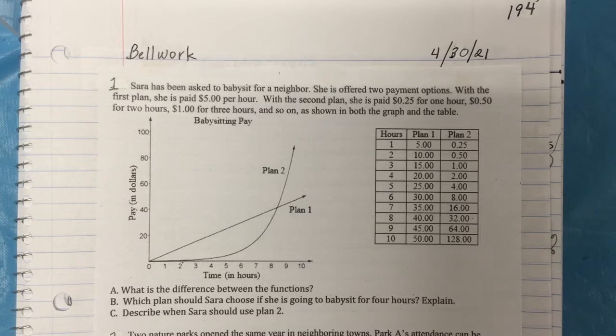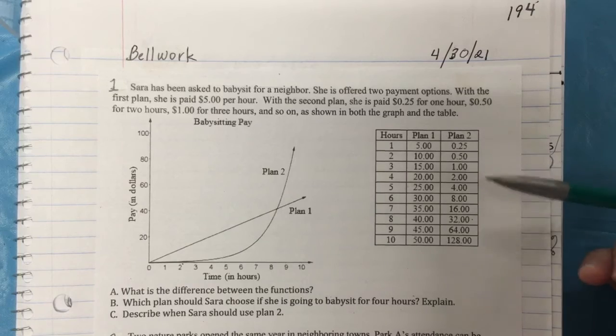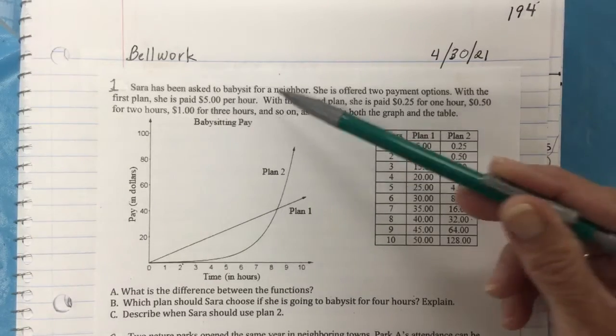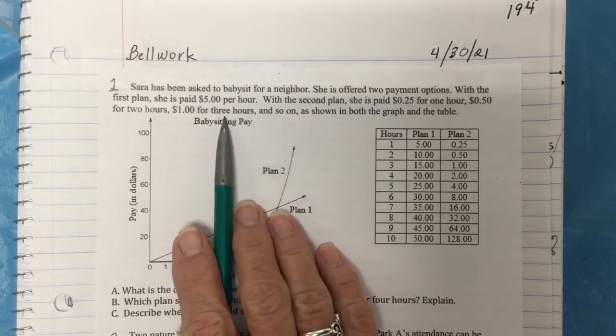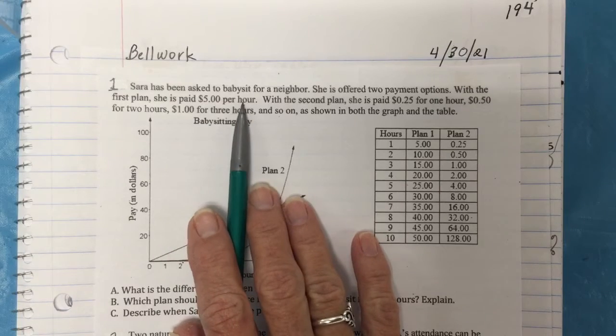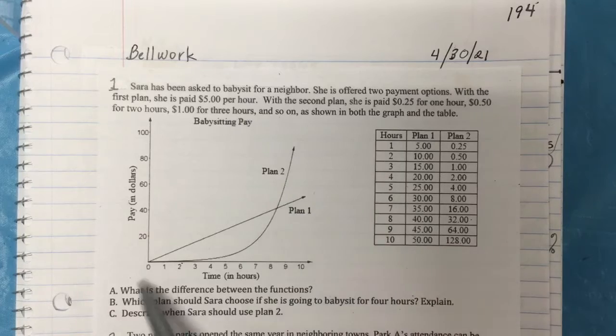All right, so let's go ahead and go over this. This is comparing two different plans for her to get paid for babysitting. So, two payment plans. The first one, she's paid $5 per hour, period. $5 per hour, it doesn't change.